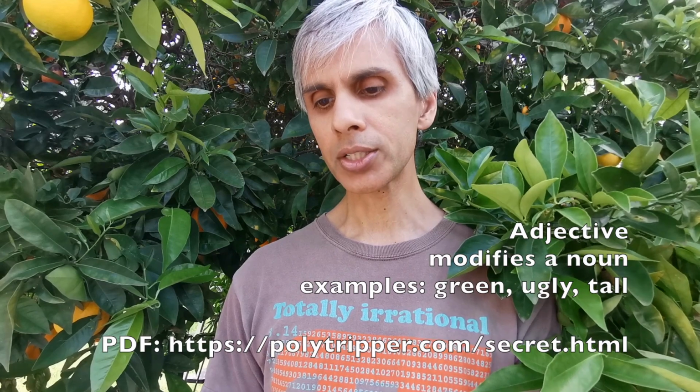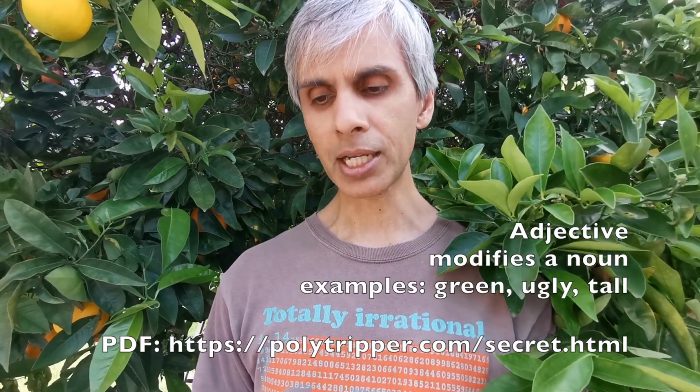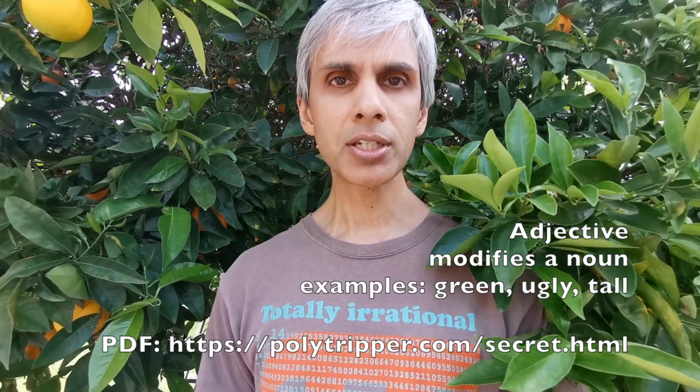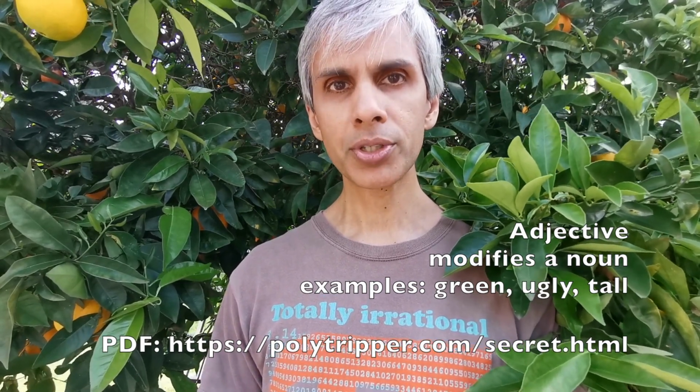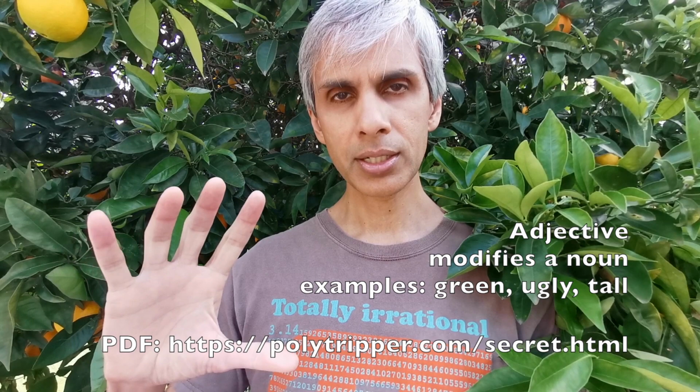Adjective: green, ugly, tall are examples of adjectives. Adjectives change other nouns. So if you say the green book, you're attributing something to the book, basically specifying a property of the book by mentioning an adjective associated with that book. And typically it's an adjective if you can say it is very something.